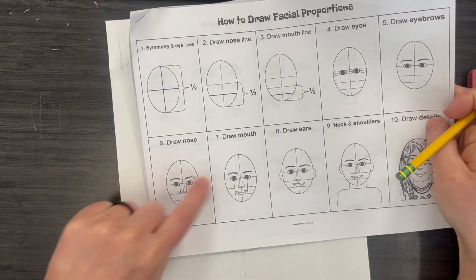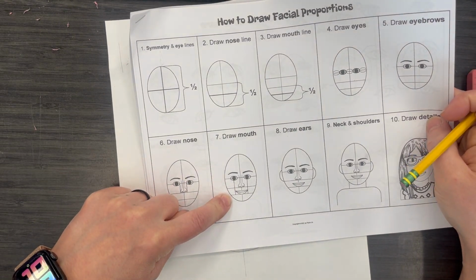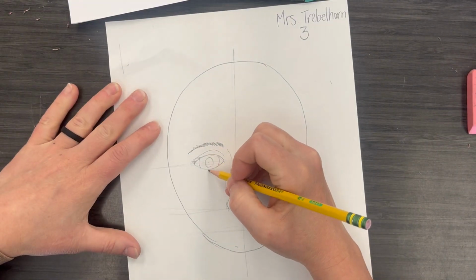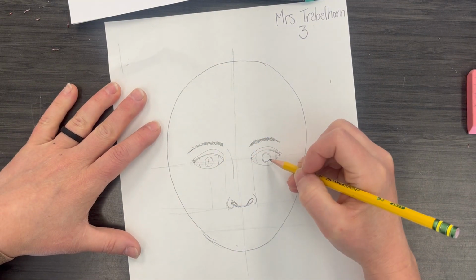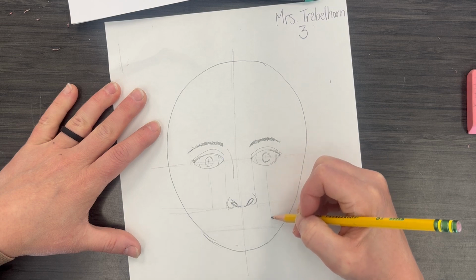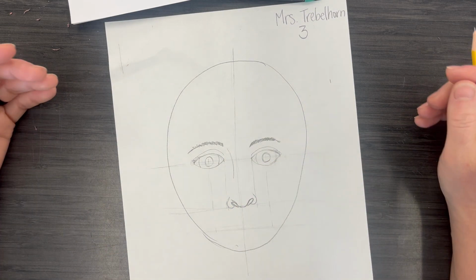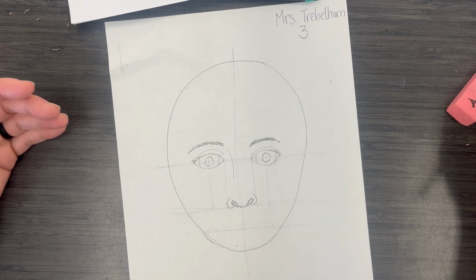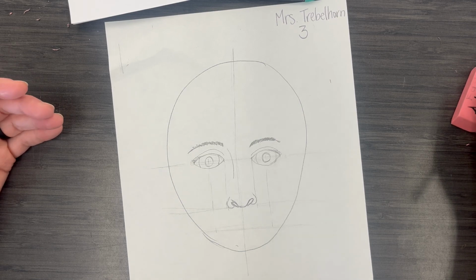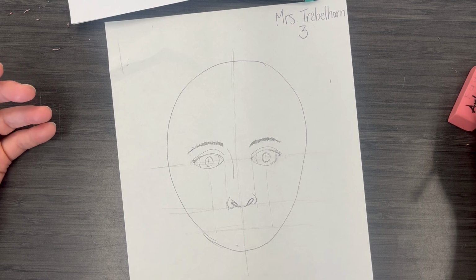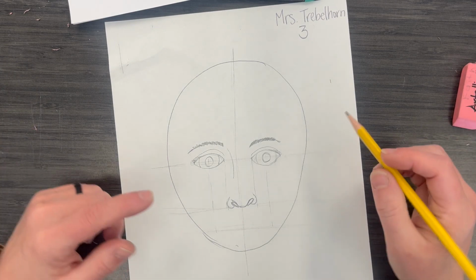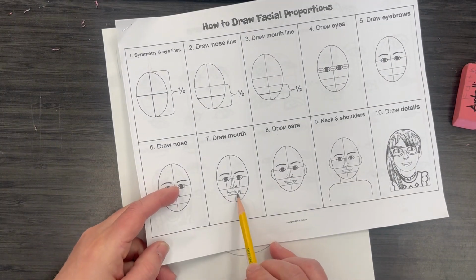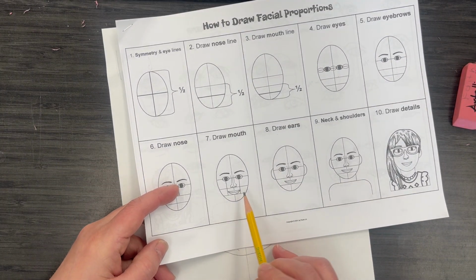The next one is drawing our mouth. Now, just like the picture shows, if I draw a line from the center of my eye straight down all the way to my mouth line, that's actually how wide my mouth is. If I draw myself with a tiny little mouth, it's going to look like I'm always kind of pinching my lips together. So when I draw, I need to draw my mouth wide.